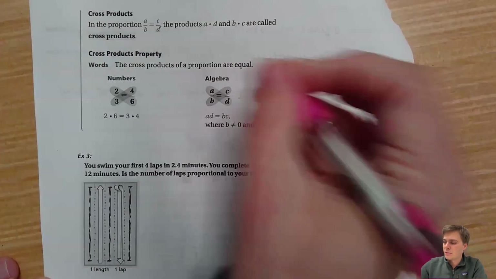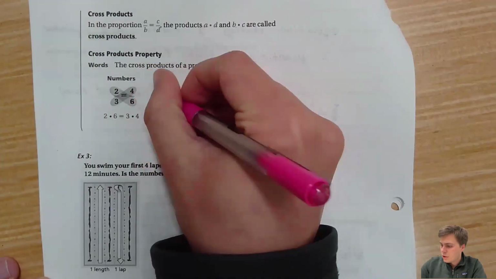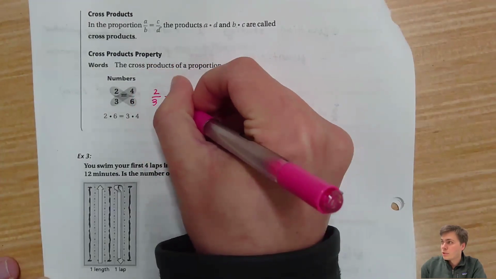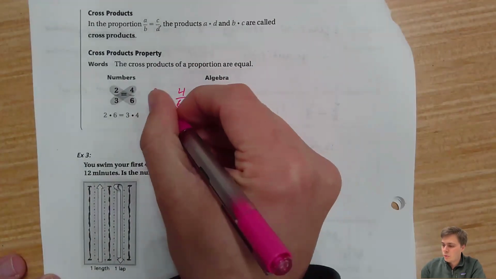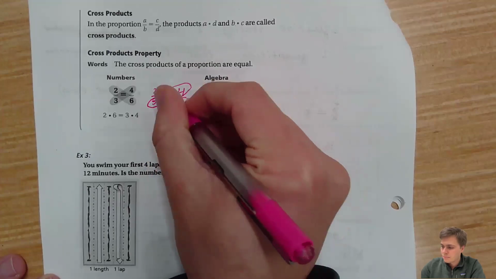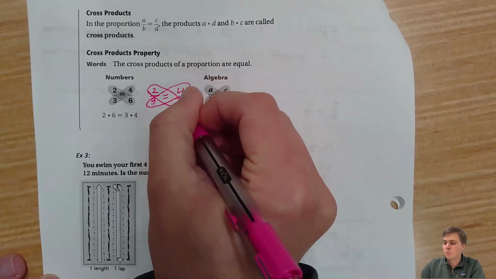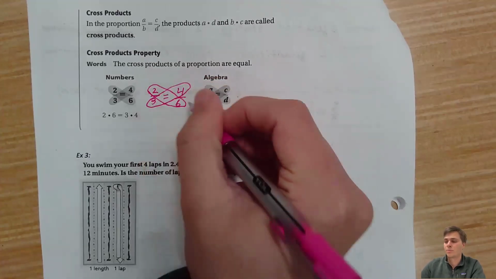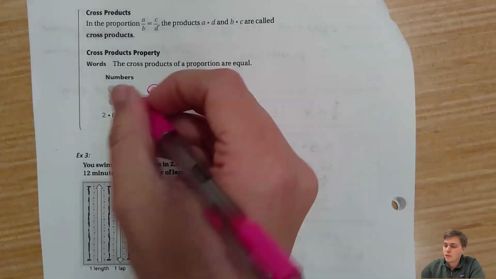So let's say this. We have 2/3, and does that equal 4/6? We already know this is a proportion, and the key thing is that both sides are equal. So now when we cross multiply, what that means is I'm taking the one numerator multiplied by the opposite denominator, and vice versa.